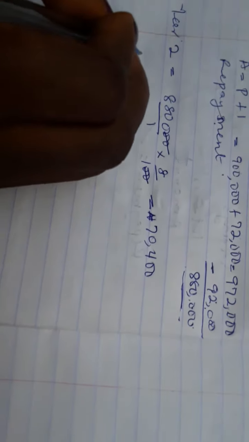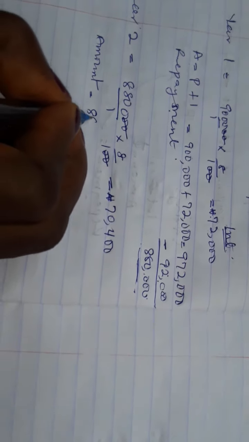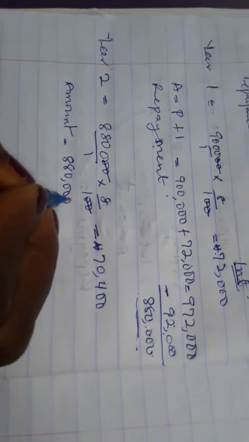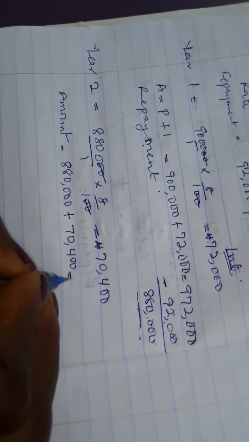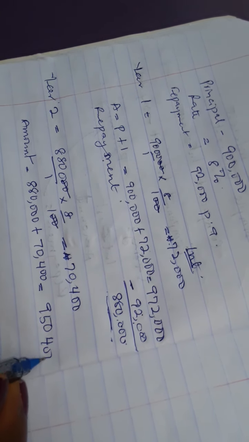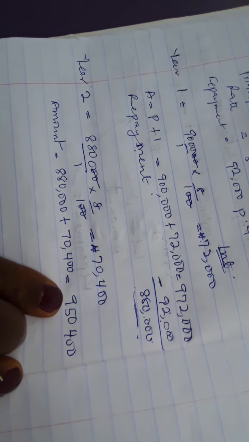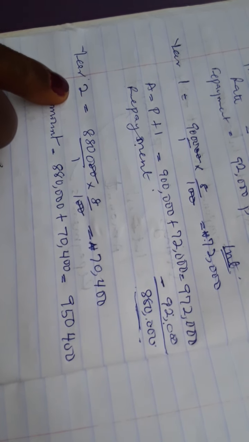For us to find the amount, 880,000 plus 70,400, and this is going to give us 950,400. This is the amount he is owing at the end of year 2.